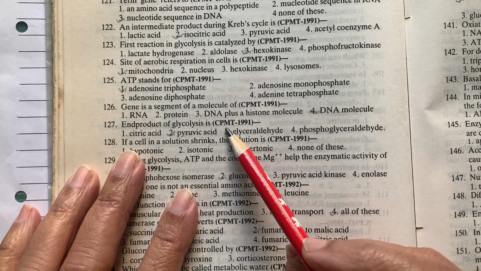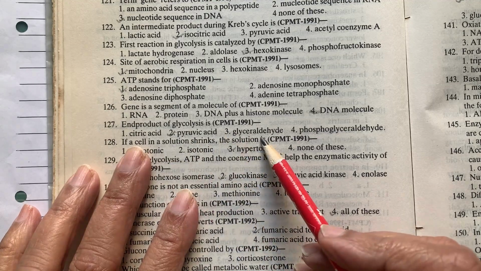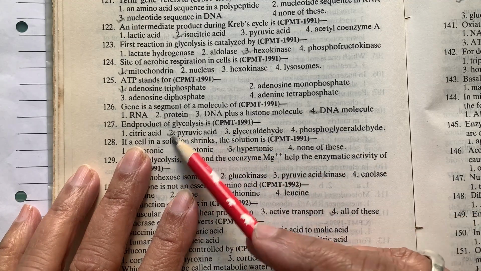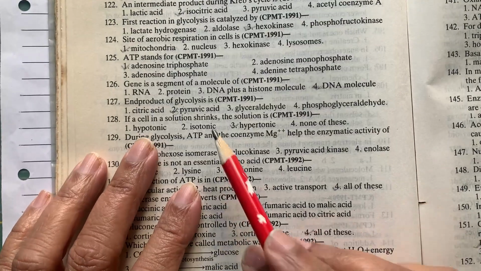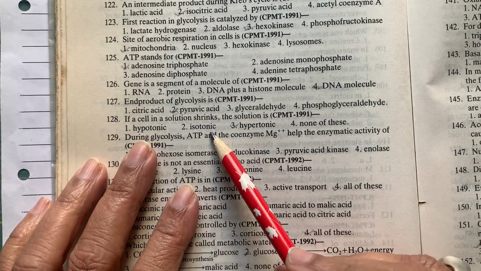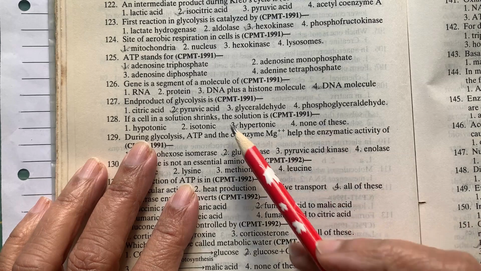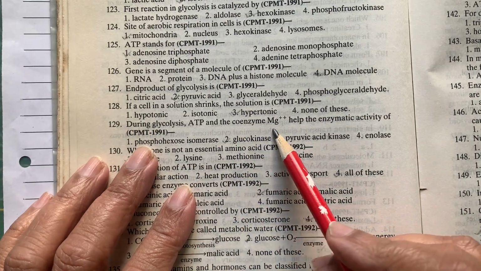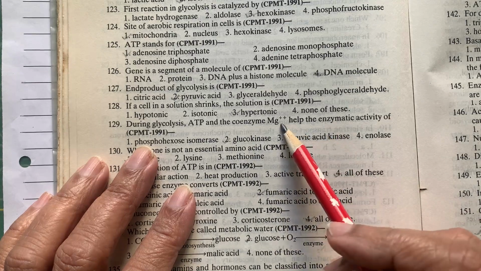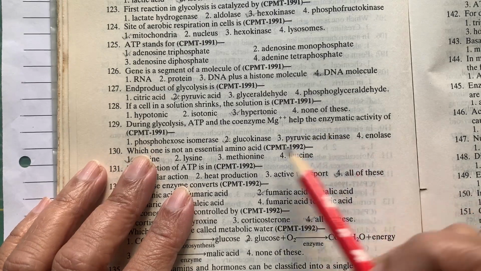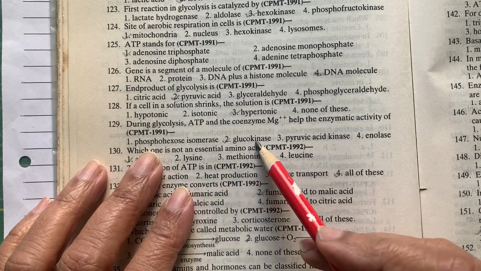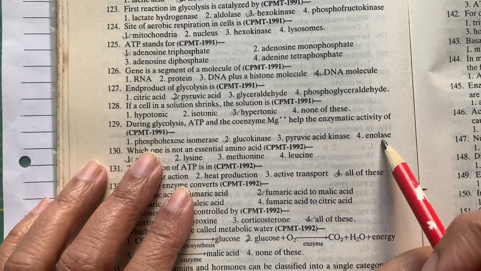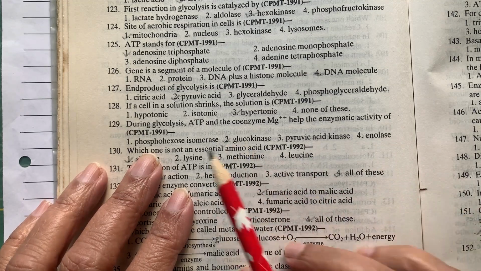End product of glycolysis is citric acid, pyruvic acid, glyceraldehyde, phosphoglyceraldehyde. It is pyruvic acid. If a cell in a solution shrinks, the solution is hypotonic, isotonic, hypertonic, none of this. It is hypertonic. During glycolysis, ATP and the coenzyme and magnesium ions help the enzymatic activity of phosphohexose isomerase, glucokinase, pyruvic acid kinase, enolase. It is glucokinase.